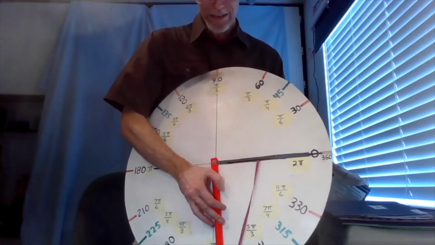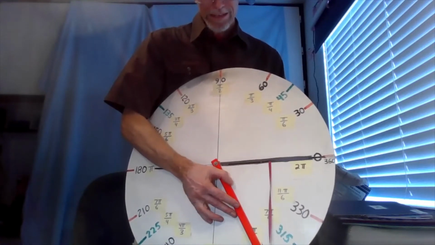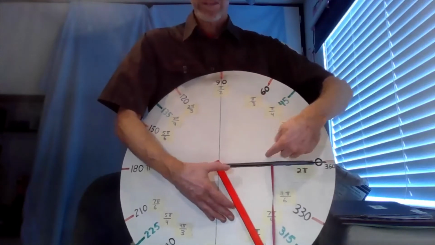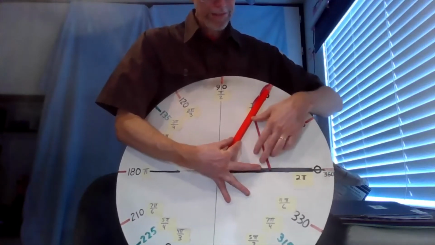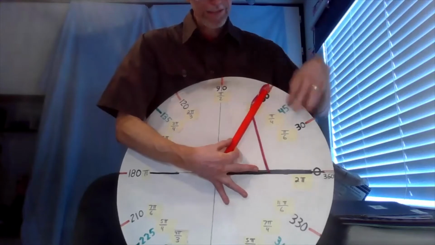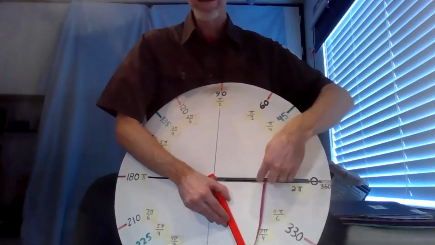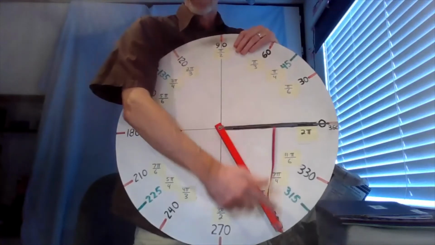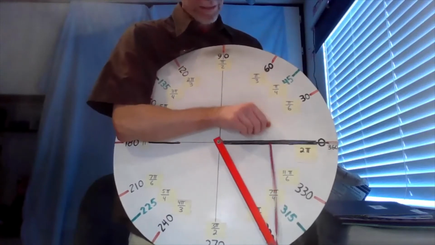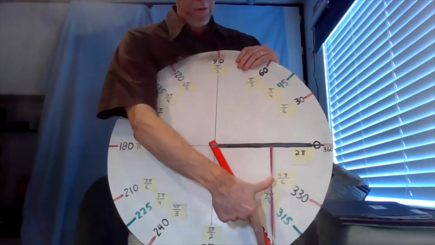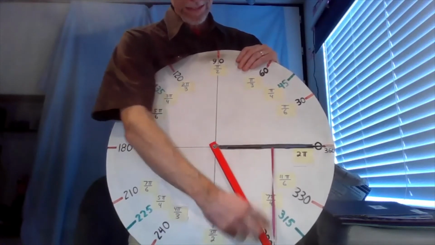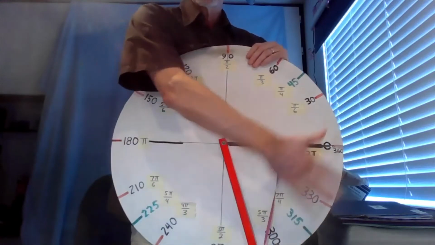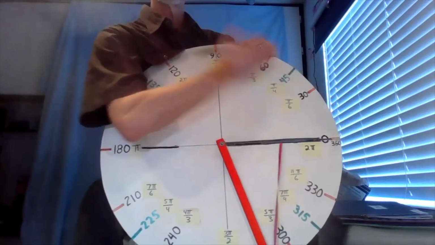Here's negative 90 degrees. Like a negative 60, the x coordinate is the same as a positive 60. But here the y is positive, and here the y is downhill. Down is negative, right? That is a down direction. In fact, that's why all this down here, the y is negative, and up here, the y is positive.